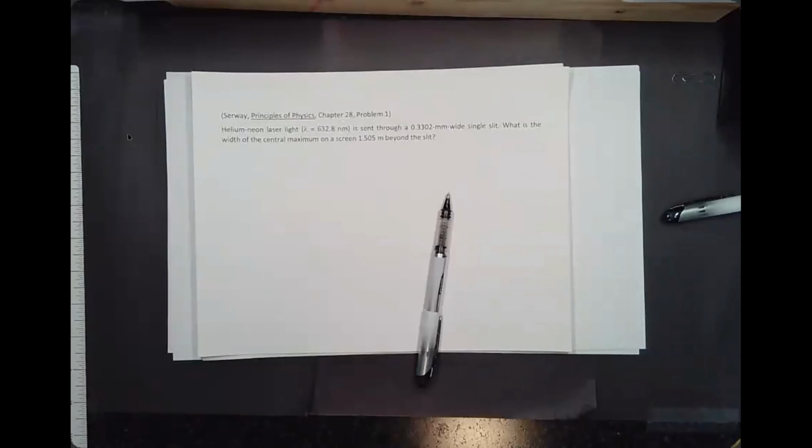So let's figure it out. Well, the wavelength of the light is 632.8 nanometers. That's times 10 to the minus 9th meters. And the width of the slit is 0.3302 times 10 to the minus 3rd meters. That's going to be sine theta equaling that.